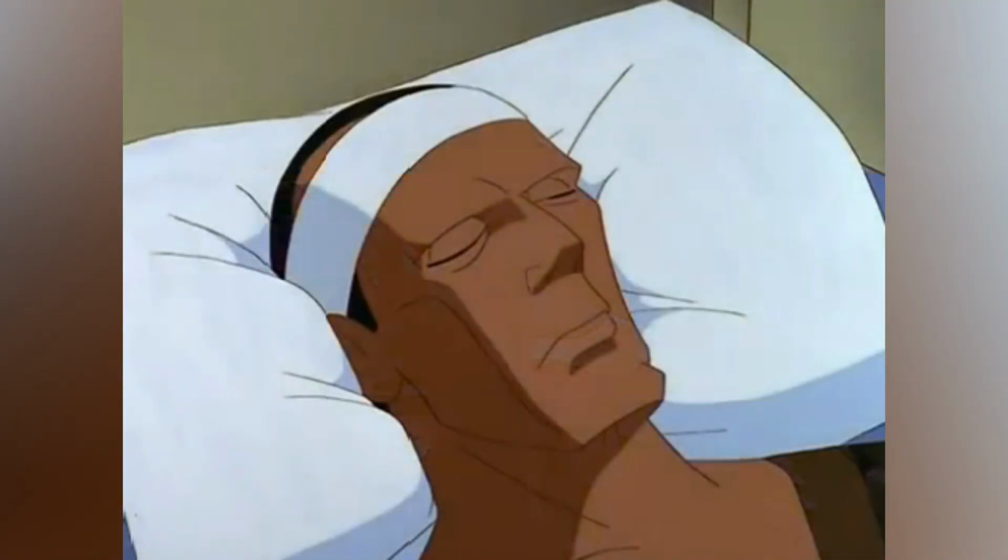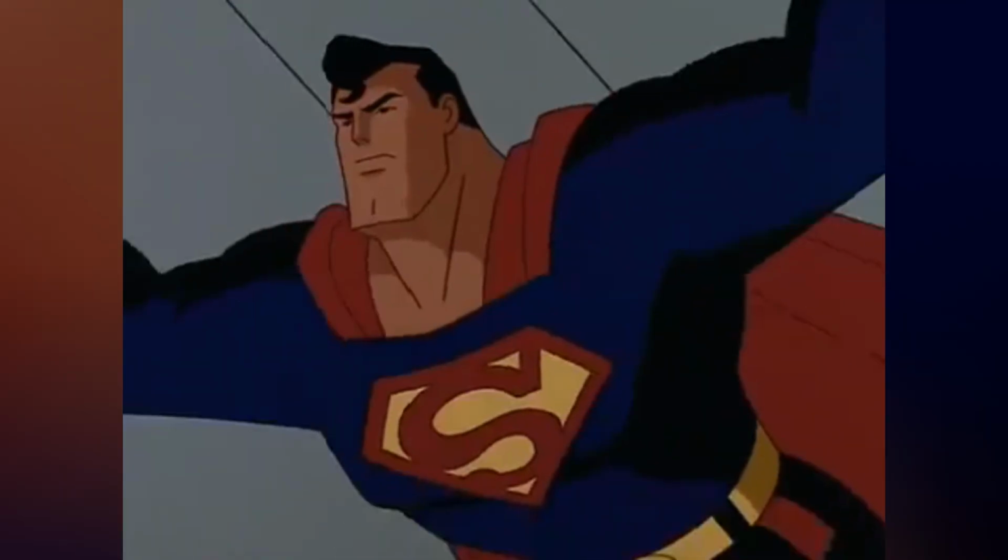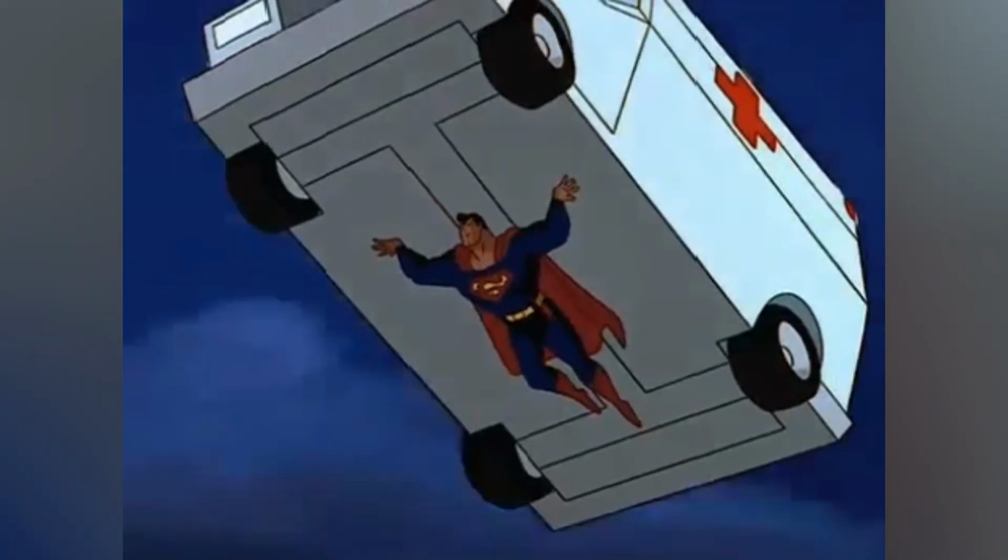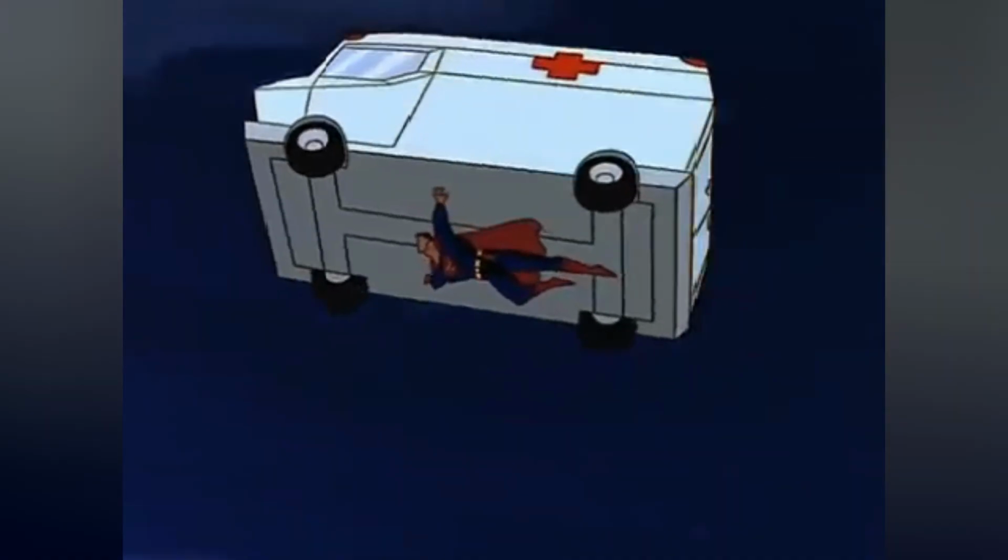Garver eventually woke up from his coma and was surprised to find himself in an ambulance, thinking he was still safe. However, Superman had carried the ambulance to Stryker's prison, where Garver was taken into custody.